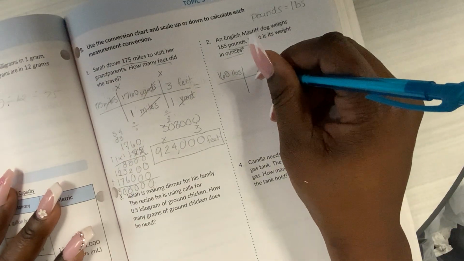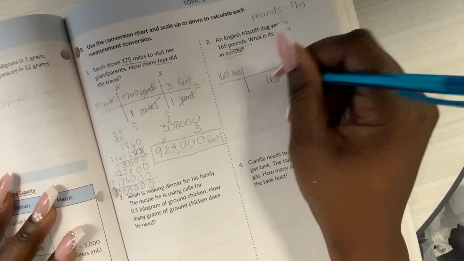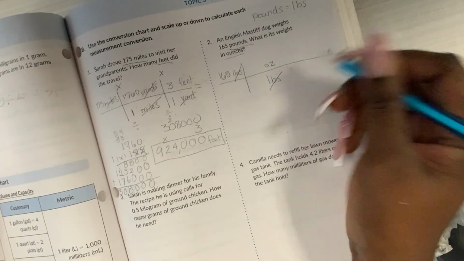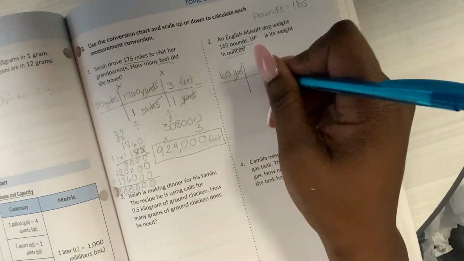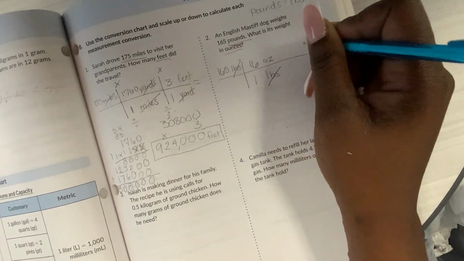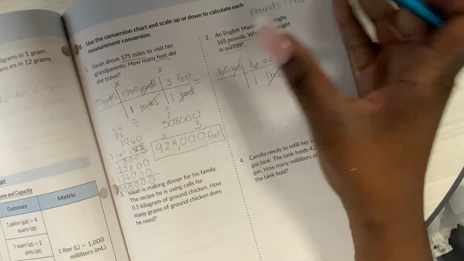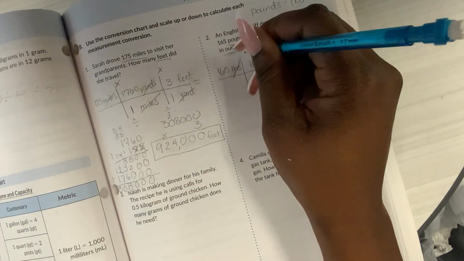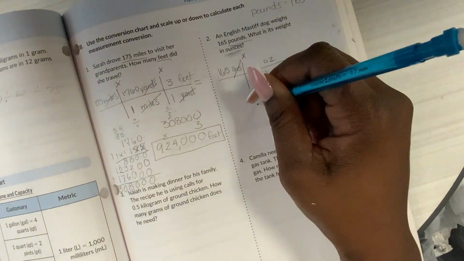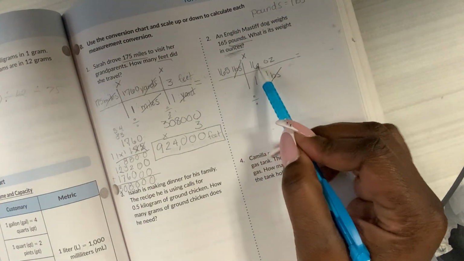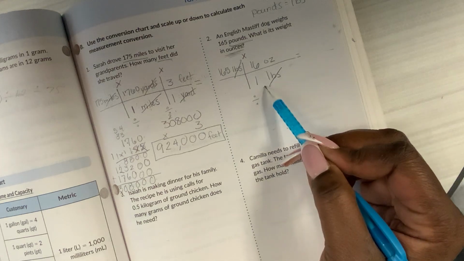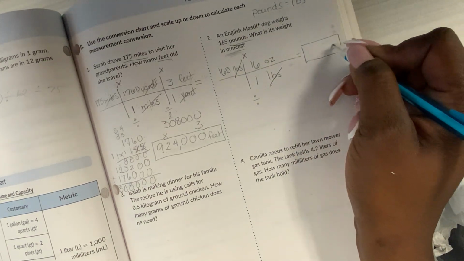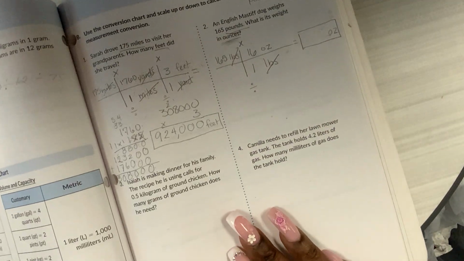So I'm going to put pounds on the bottom. And I'm going to put ounces on the top because I need to get rid of the pounds to get to the ounces. So 1 pound is 16 ounces. And I don't need to do any more because that's all I need to get to is ounces. So now I'm going to multiply everything on the top and divide everything on the bottom. 165 times 16 divided by 1. And that's going to give me my answer in ounces. I can't wait to see what you come up with.